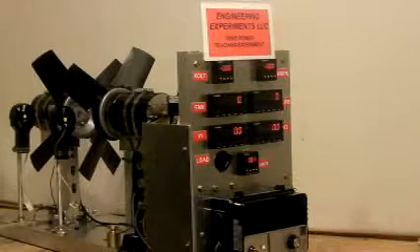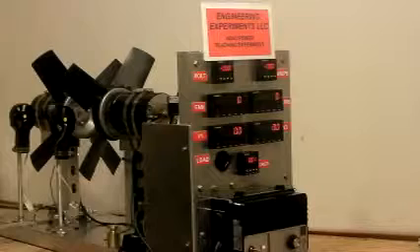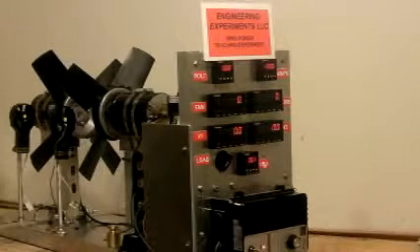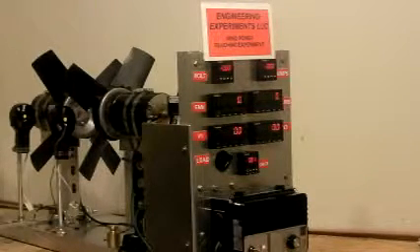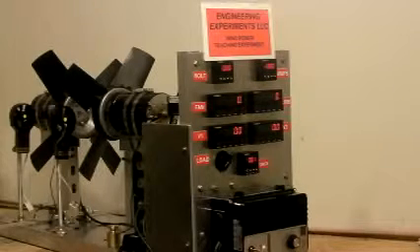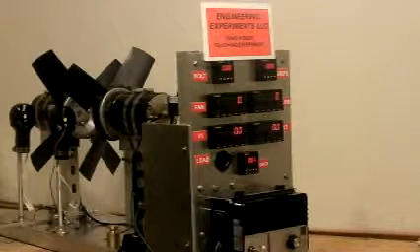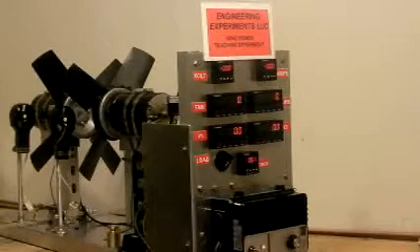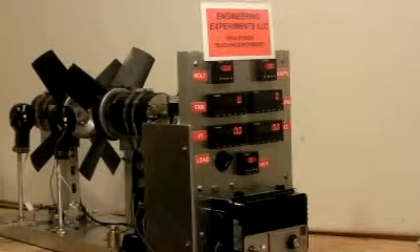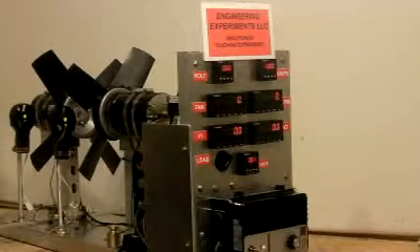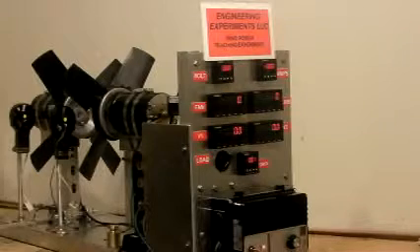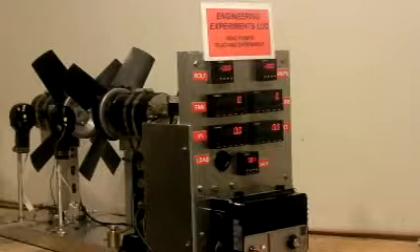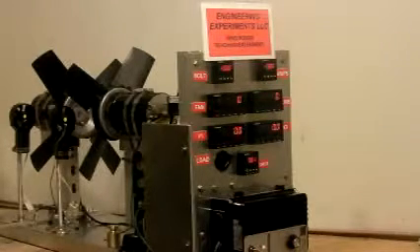Finally, the load cell reading in newtons is displayed on a panel meter at the bottom of the instrument panel. In summary, the students can set the load resistance and the fan speed, and then measure the turbine RPM, turbine voltage and current, turbine inlet and outlet wind speeds, and the force on the turbine.